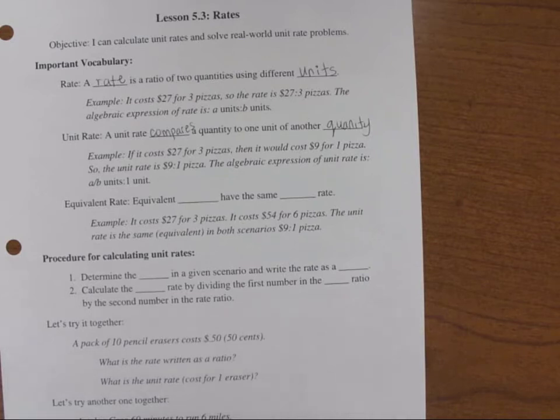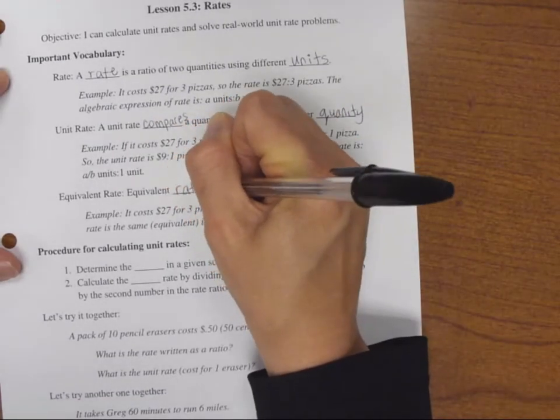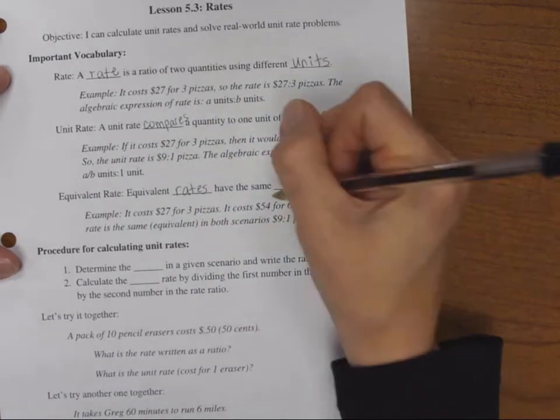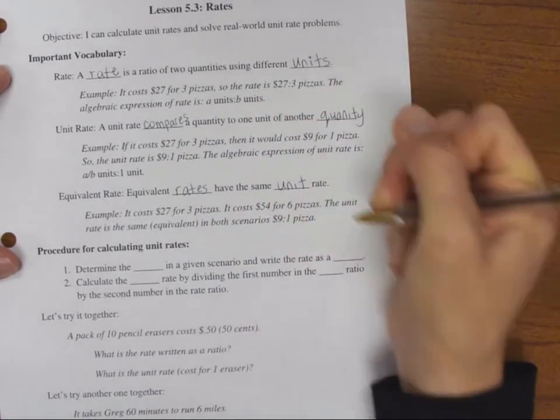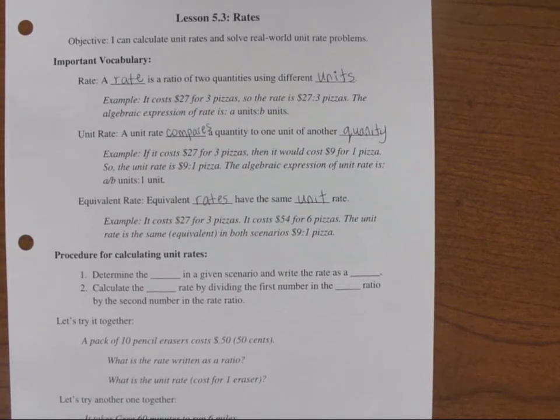Okay? So equivalent rates have the same unit rate. So if it's an equivalent rate, you can always simplify it back to the same rate. If it's simplified, it goes back to the same thing. If it costs $27 for 3 pizzas, it costs, for example, $54 for 6 pizzas. The unit rate is the same. Both times the unit rate simplifies to 9 to 1.